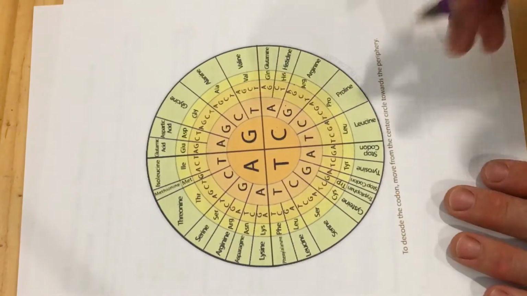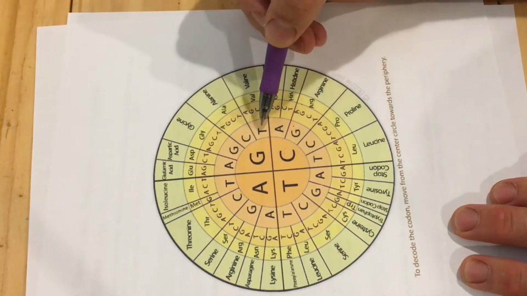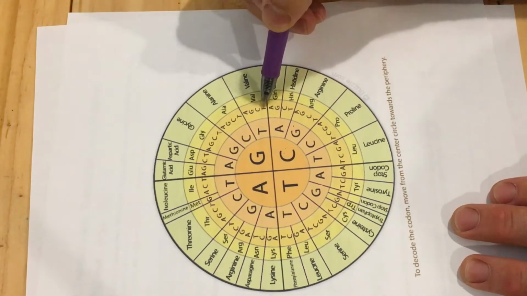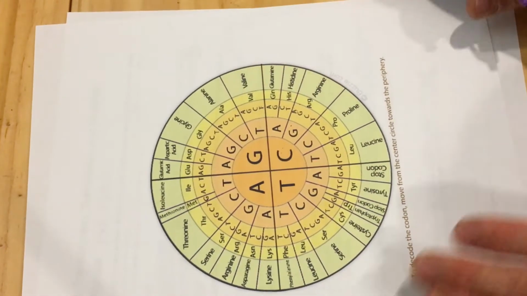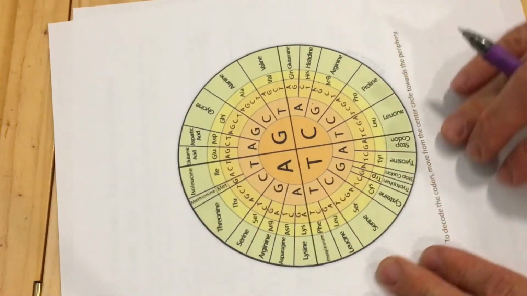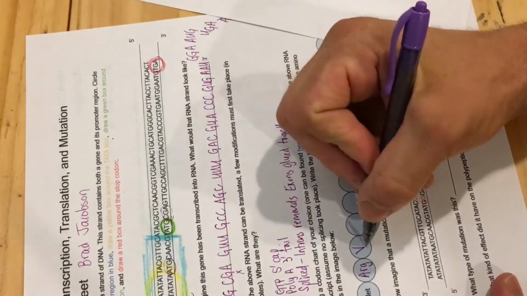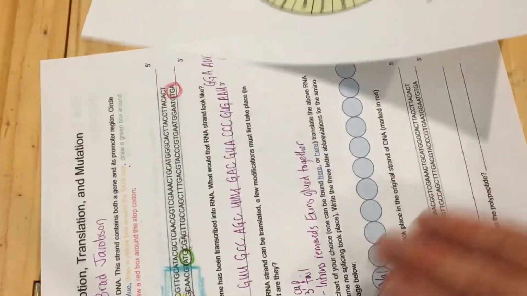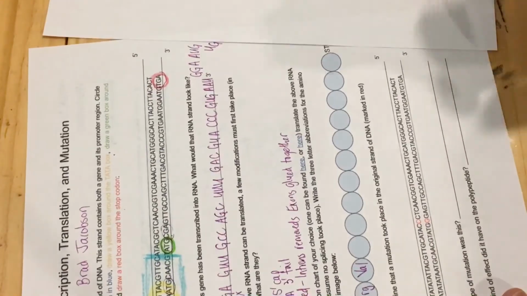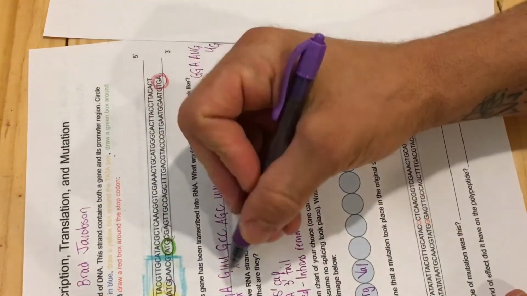So I come over to my codon chart and we go GTT. That looks like it's going to be valine every time. VAL. So that's my next amino acid, VAL.